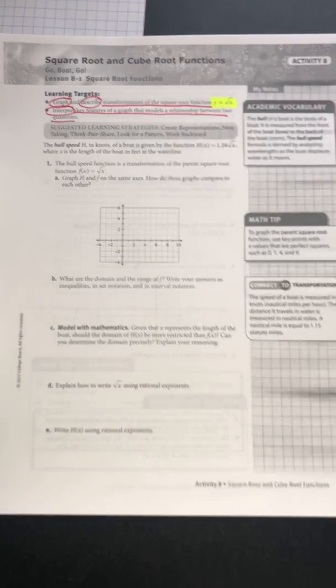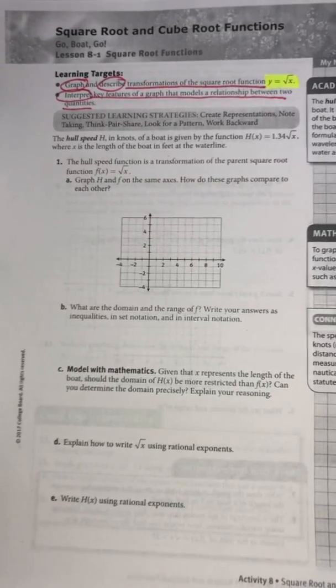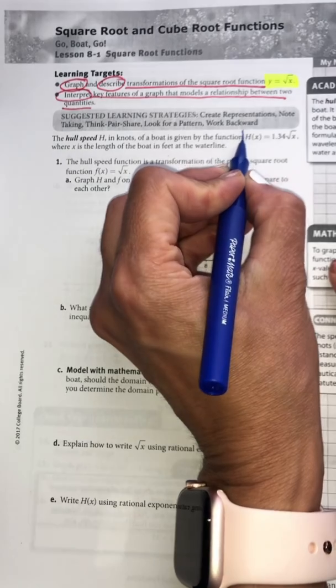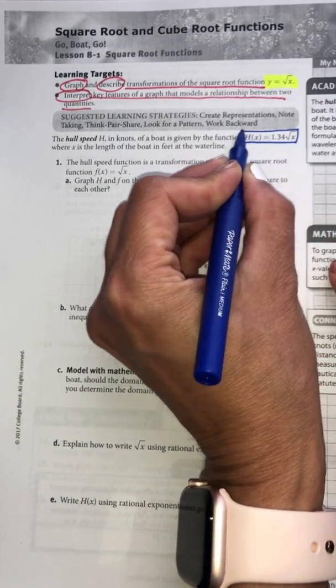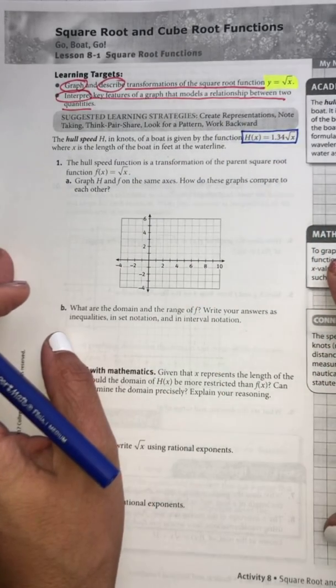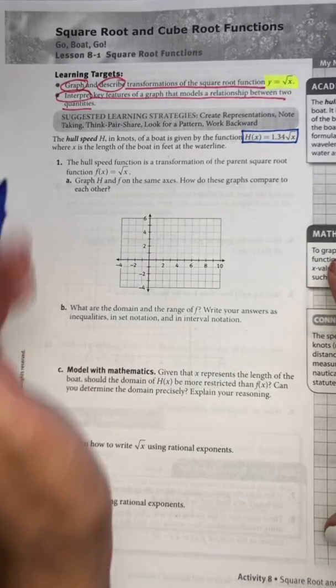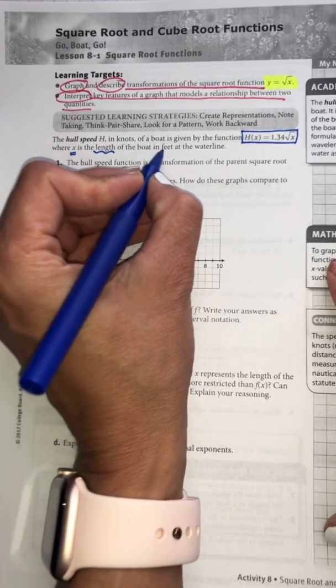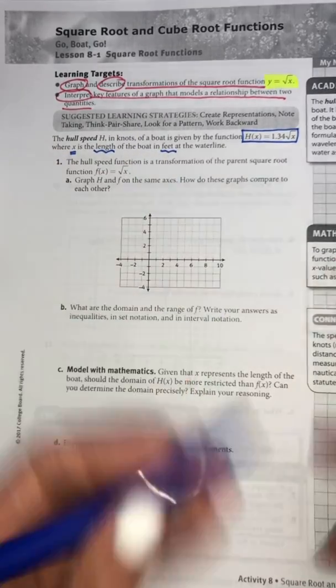Okay, so it says the hull speed h in knots of a boat is given by the function h of x equals 1.34 square root of x. I'm going to box that. Where x is the length of the boat in feet at the water line. So it's the length, so x is the length of the boat in feet, okay?